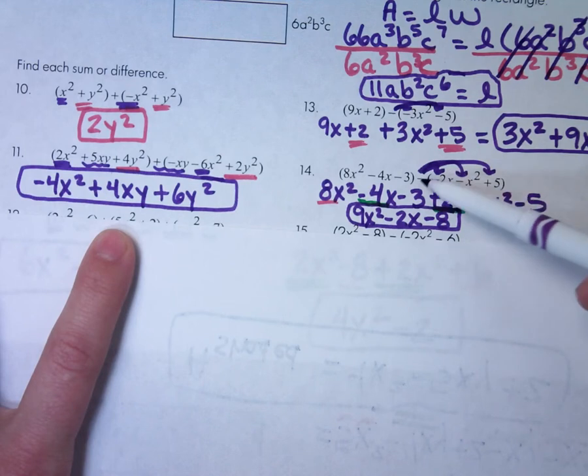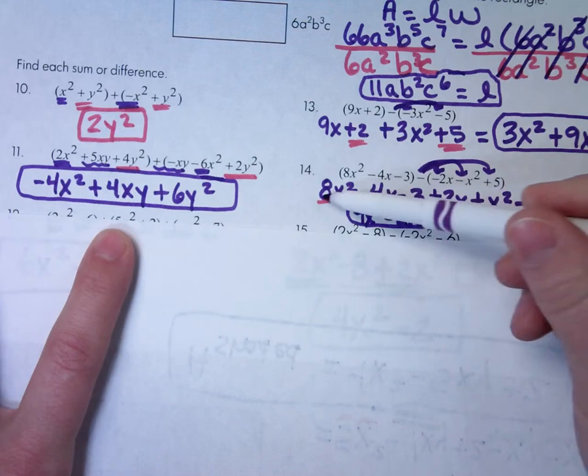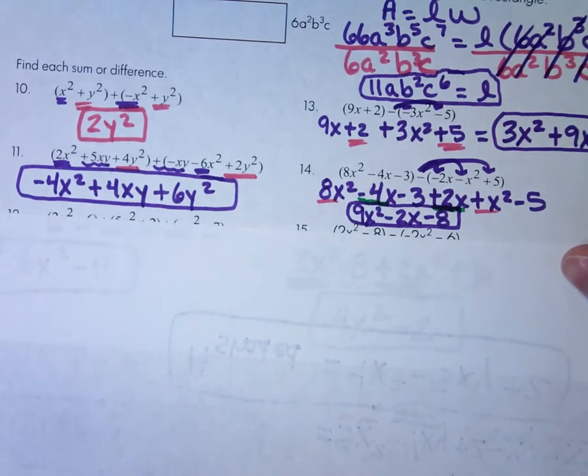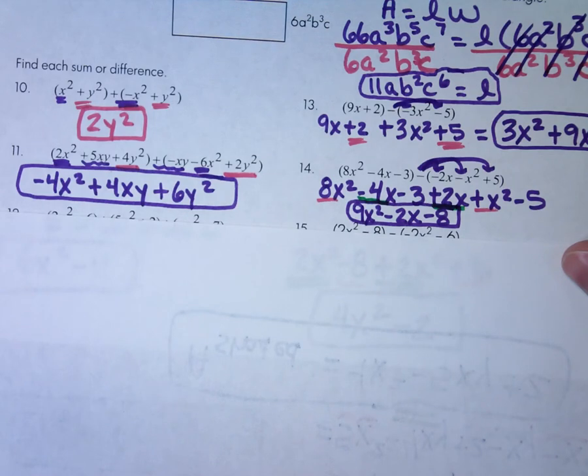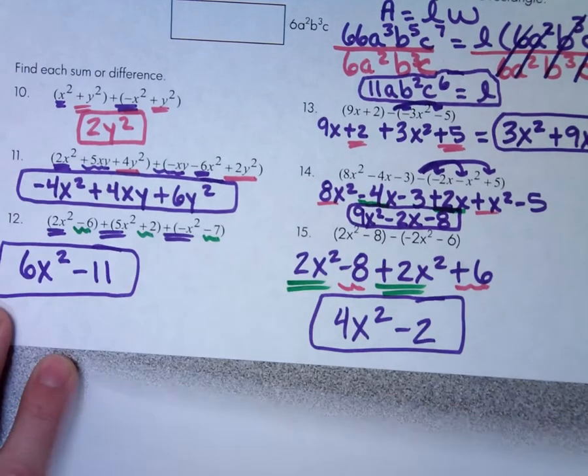Number 14, I did need to distribute this negative, so I did that first. I dropped whatever was down in the first set of parentheses, and then I started combining like terms. I combined the x squareds, then the x's, then the constants. And this one I did put my answer in descending order, highest exponent to lowest. Hopefully the adding and the subtracting isn't too bad. So if there's something to distribute, make sure you distribute before you do anything else. And then add and subtract like pieces.